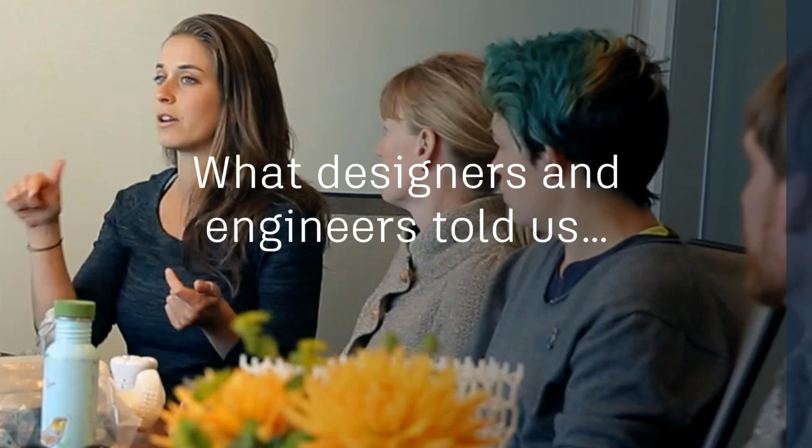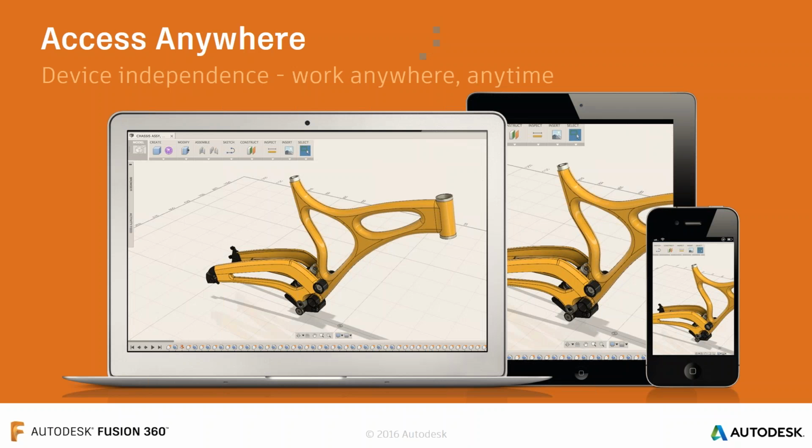Now, the reason we built Fusion 360: we went to all of our engineers, all the customers that we deal with on a day-to-day basis, and asked them what they wanted from the next level of CAD that they want to go ahead and use. And one of the key things that came from that is that they wanted access anywhere. So having device independency was key to them.